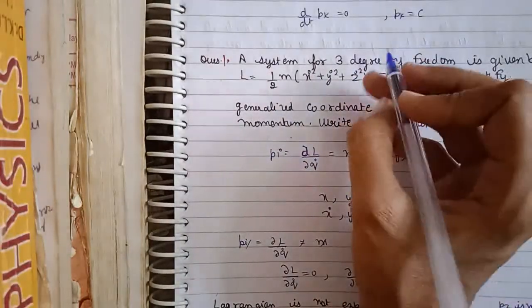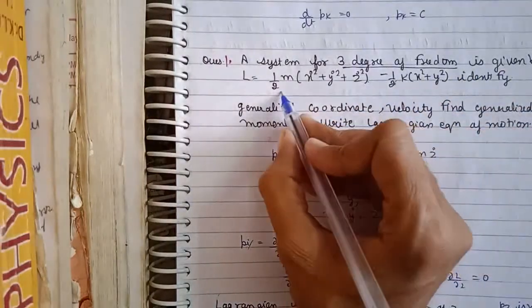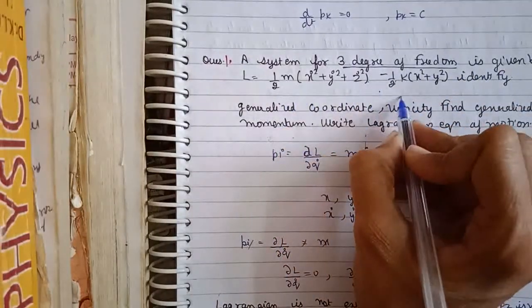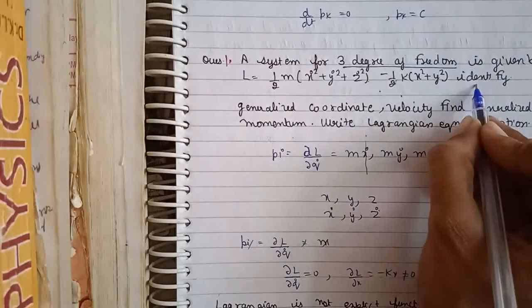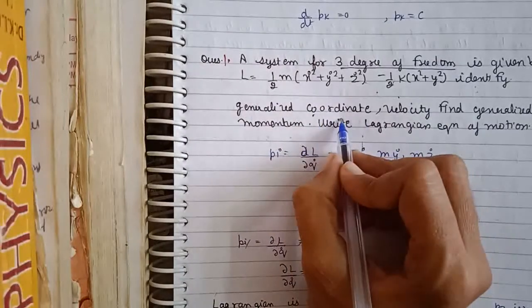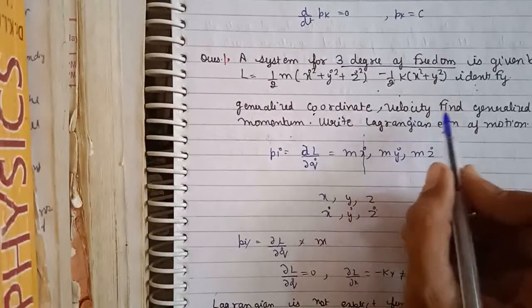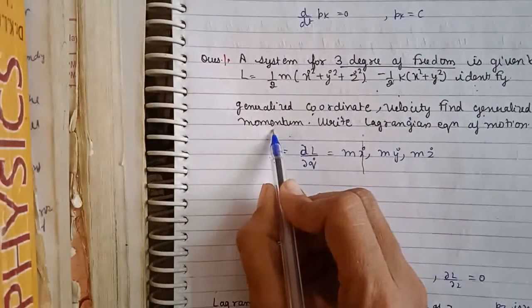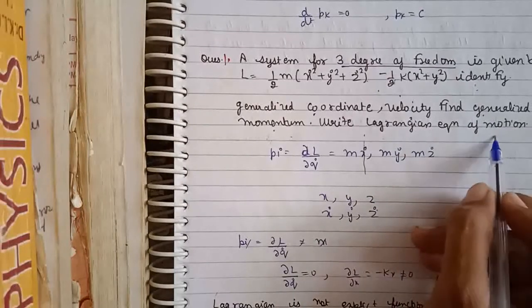Look here, what is given in the question? The 3 degree of freedom system is given by a Lagrangian. What do we need to find out? We need to identify the generalized coordinates, the generalized velocity, find the generalized momentum, and write the Lagrangian equation of motion.